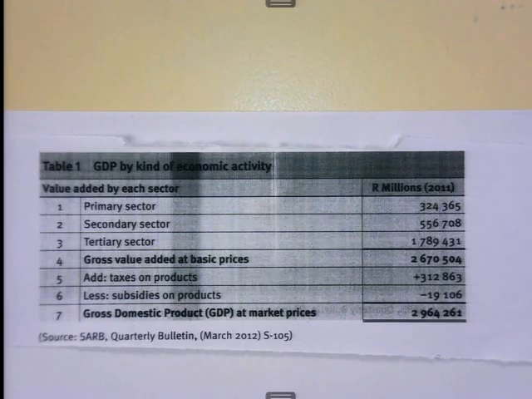So gross domestic production, when we use the production method, is the gross value, or the total value added of total output, and then we subtract, or we say less, the value of inputs utilized in the production processes. How do we calculate this?